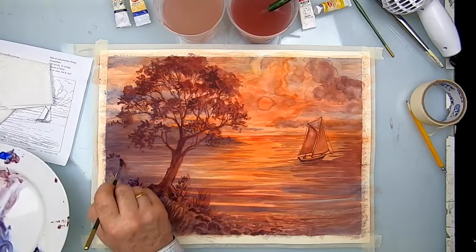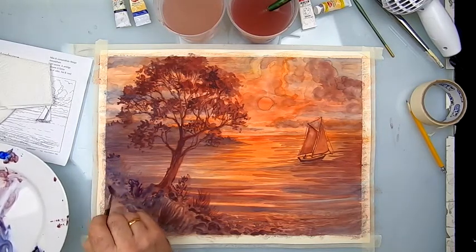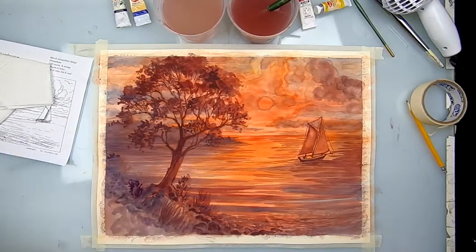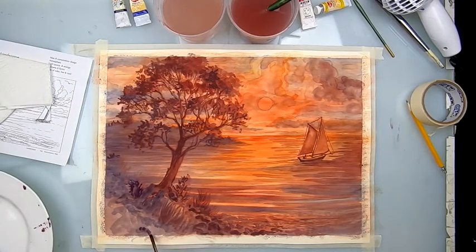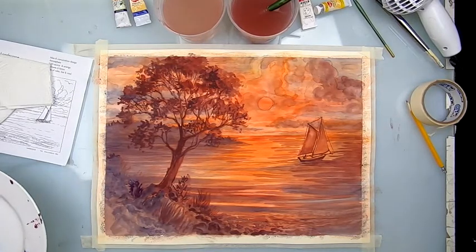Texture, bushes, rose hips or something growing along the shoreline there. Okay. I think there's a little path there or something. Okay. All right.